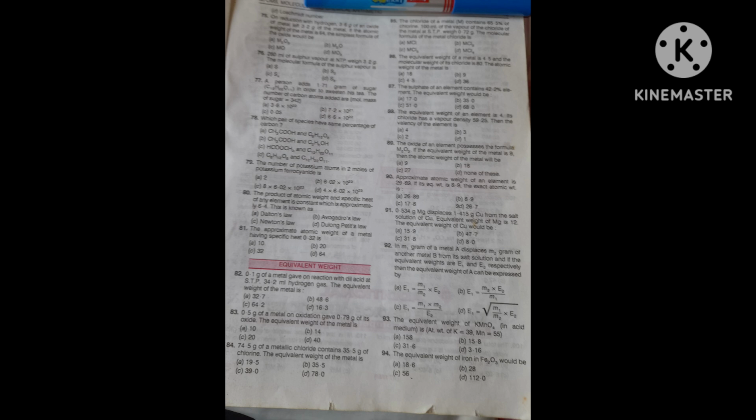Now, what is the equivalent weight of the metal? According to the question, the equivalent weight of the metal is equal to (100 minus 65.5) divided by 65.5, into 35.5. After solving, you will get 18.7. The equivalent weight of the metal is equal to 18.7. Correct?